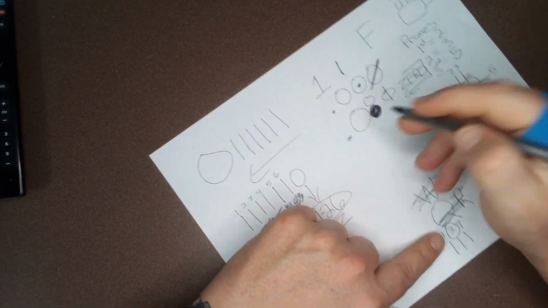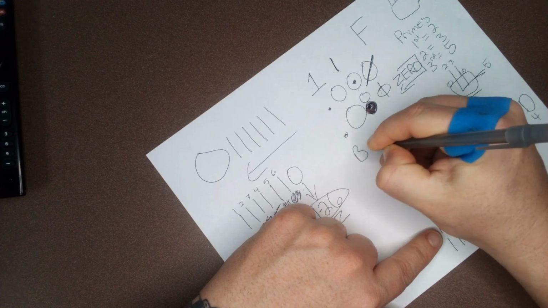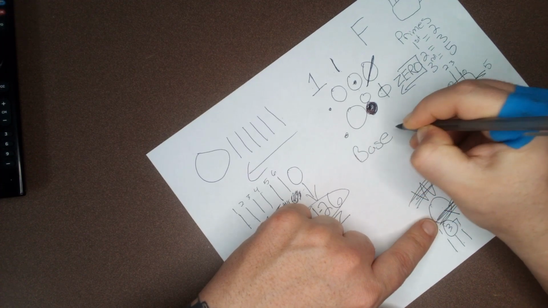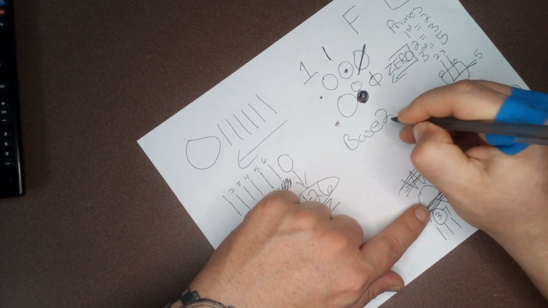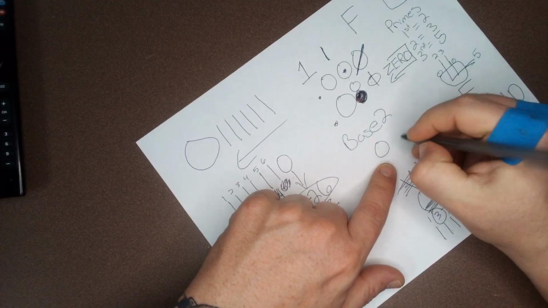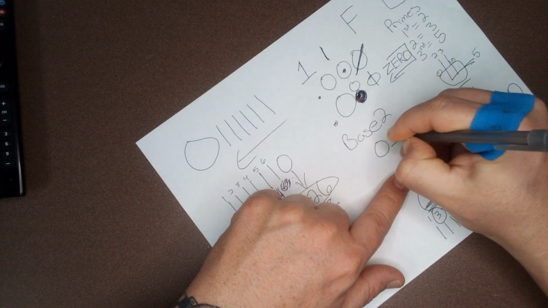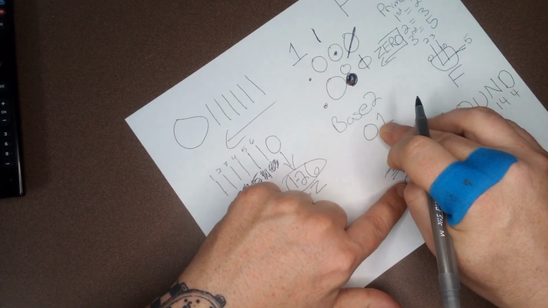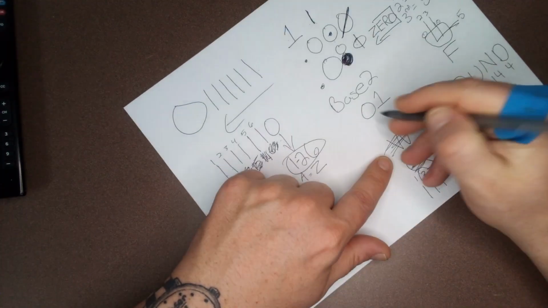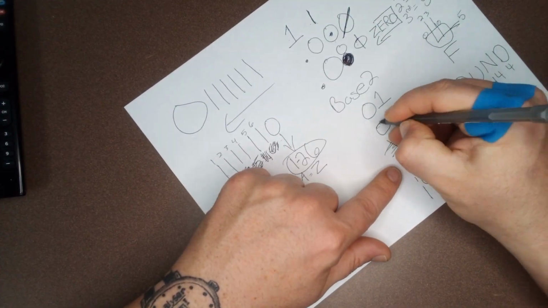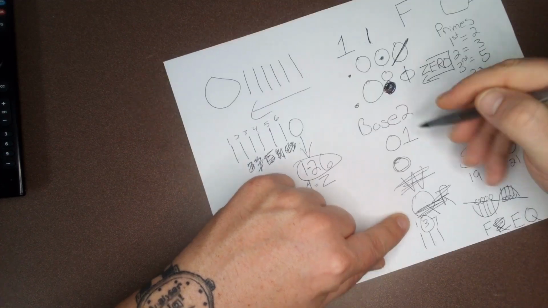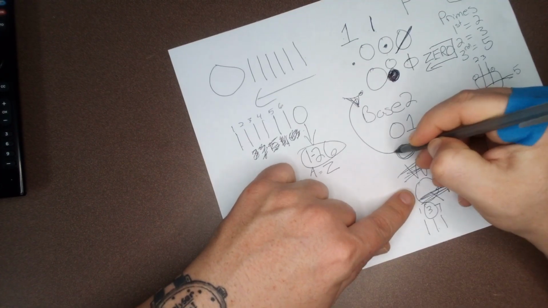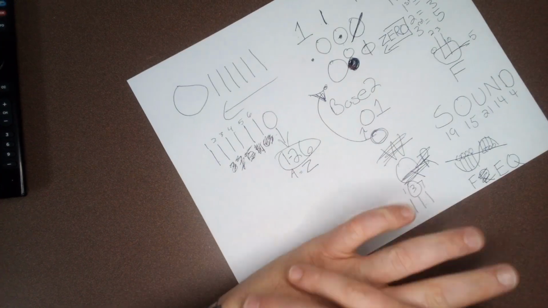Okay. Binary, base 2. Has 2 digits. 0, it always starts with 0, and then 1. Those are the only 2 it does. Okay, so in base 1, all you would have is 0. So this system created and then pushed up to the next base.